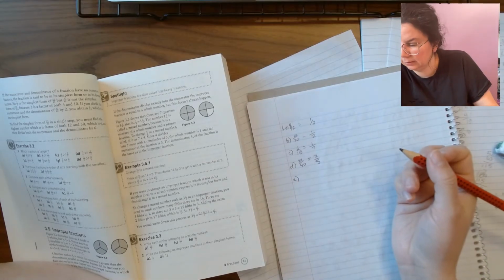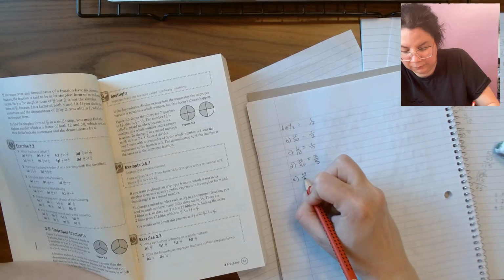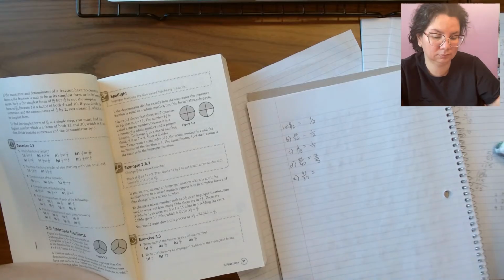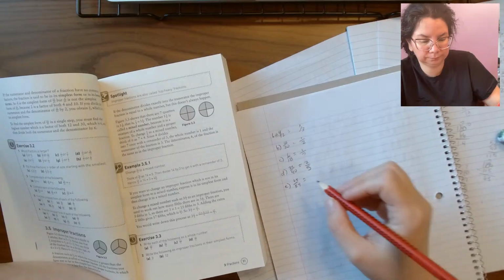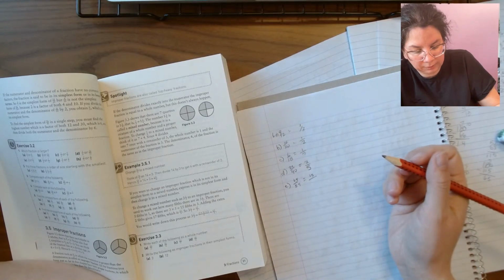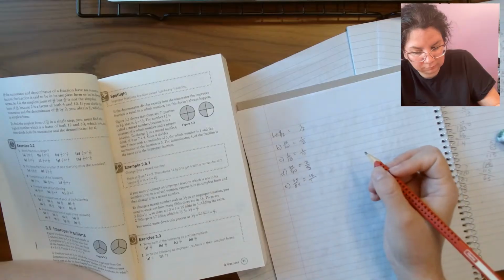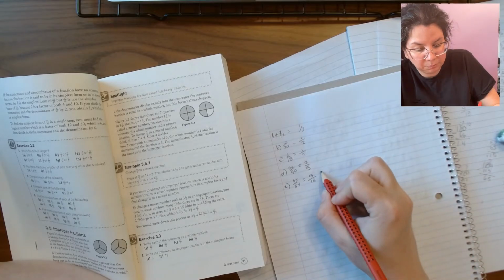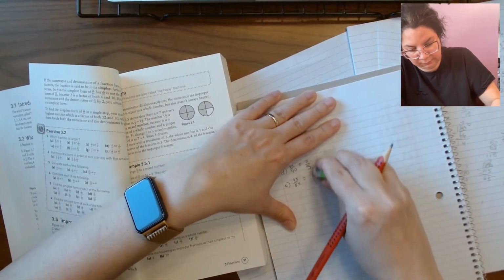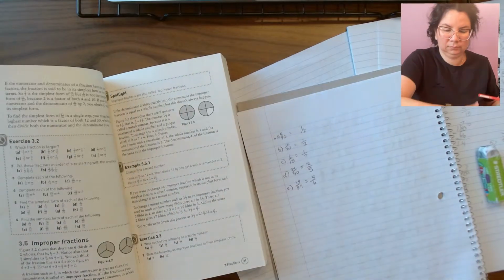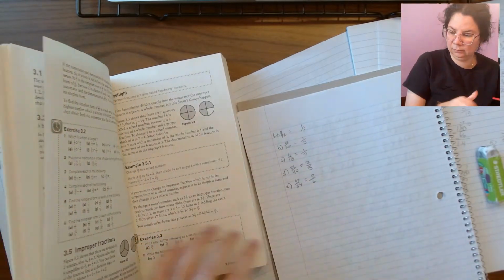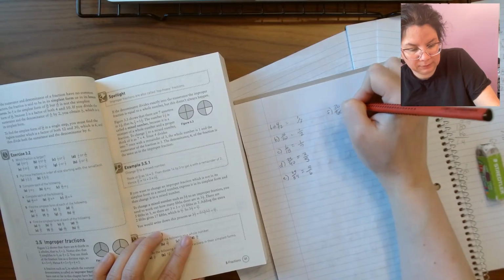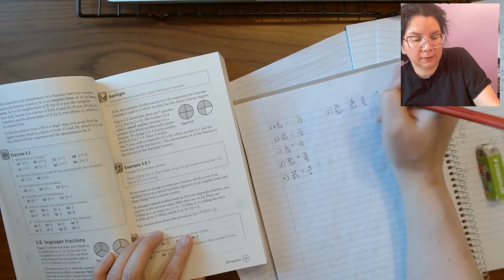So E. 45 over 54. If I divide it by 3, that would be, and you couldn't divide by 3 again, which would be 5 over 6. 36 over 60 would be 6 over 10, which would be 2 over 5.